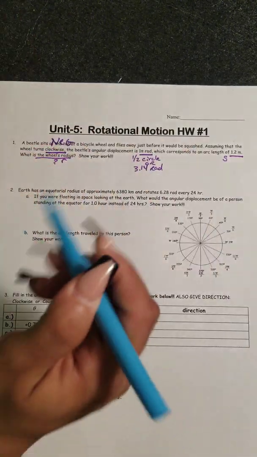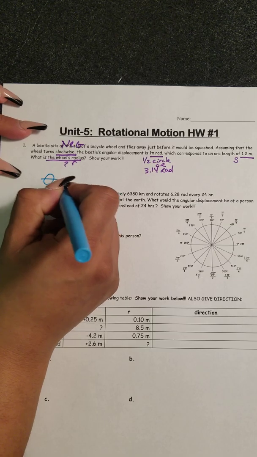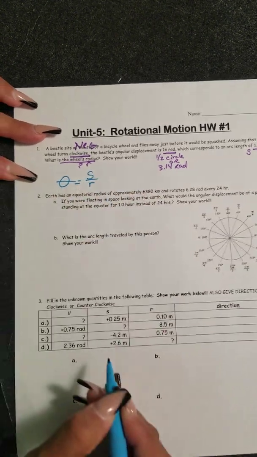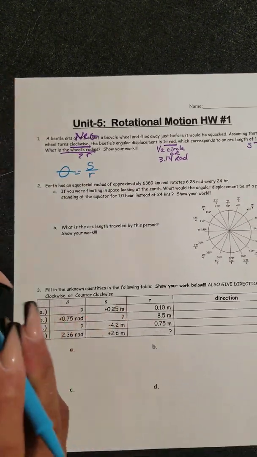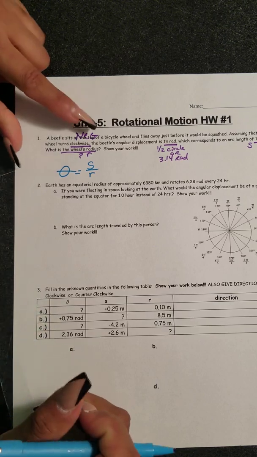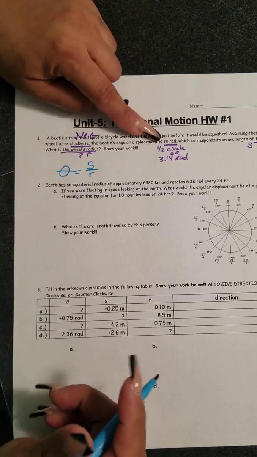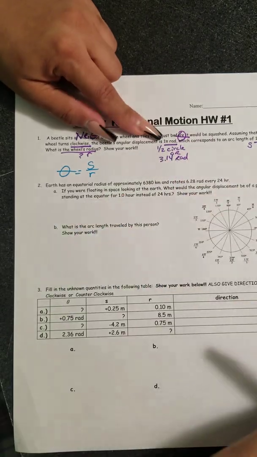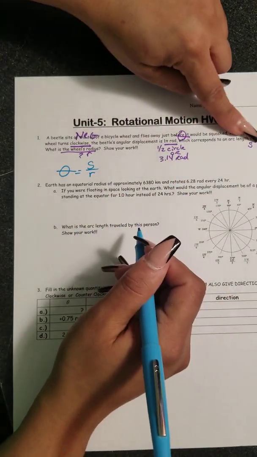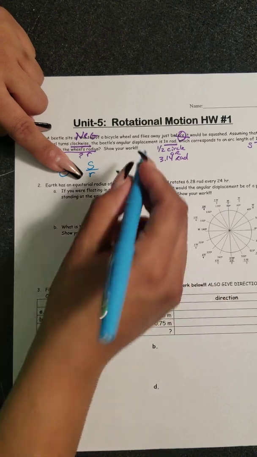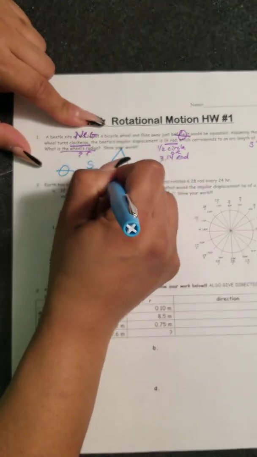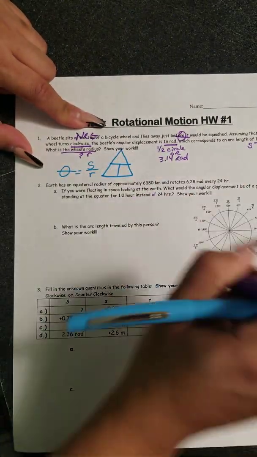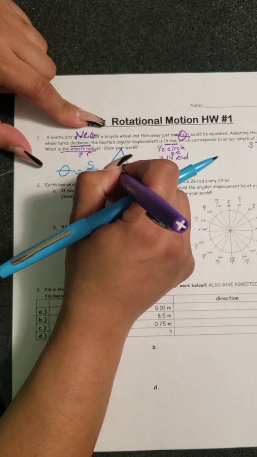We're going to go ahead and use theta equals S over R. Okay, that's our equation. They gave us theta, which is right here. They gave us S and we're looking for R. I'm going to put this into the triangle because I want to shortcut my algebra.